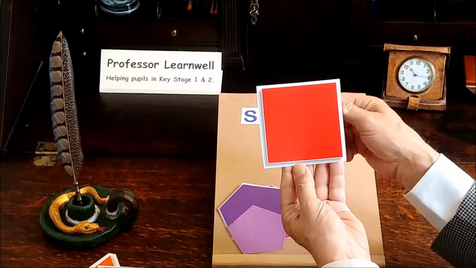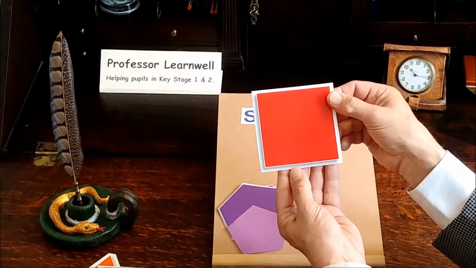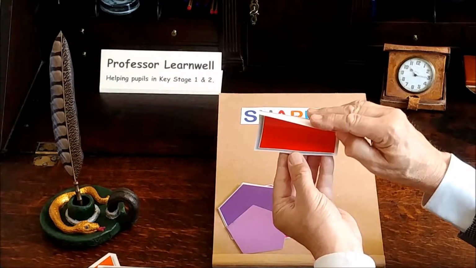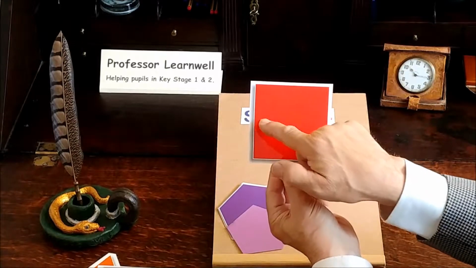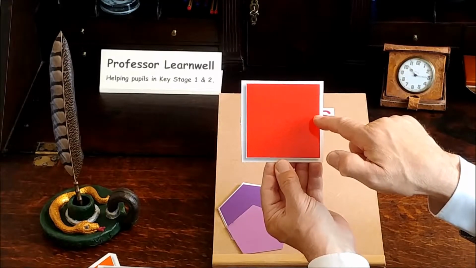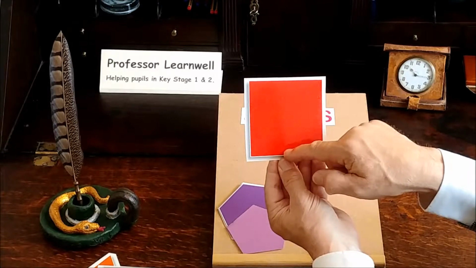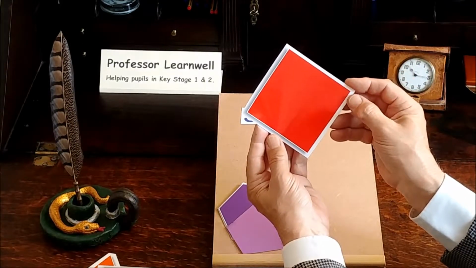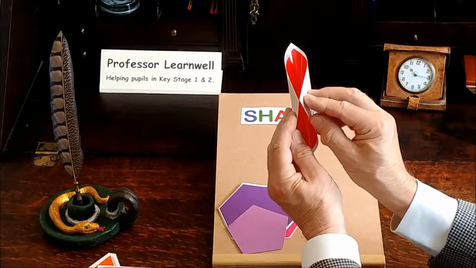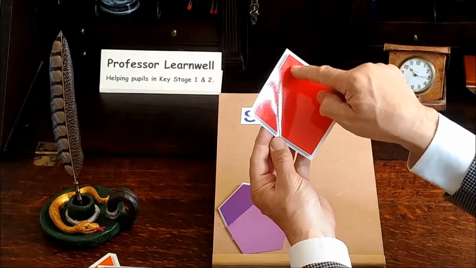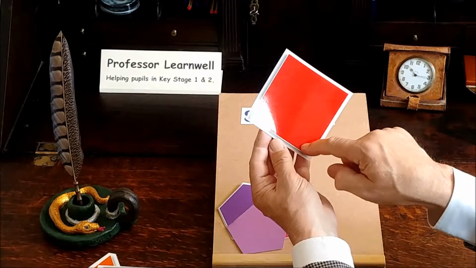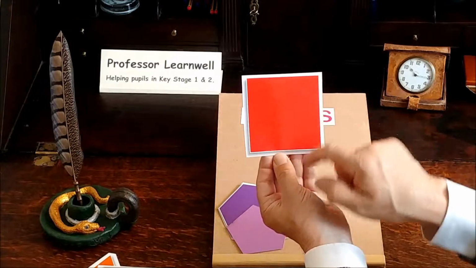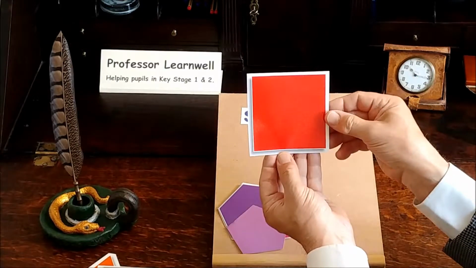And if we're thinking about symmetry for this shape, if you were to fold it this way and this way, we've got 2 lines of symmetry, one horizontally across the middle, one vertically. But if we were to turn it slightly and fold it down, we'd see that we had another line of symmetry going from angle to angle, diagonally across. So diagonally, diagonally, vertically, horizontally: 4 lines of symmetry.